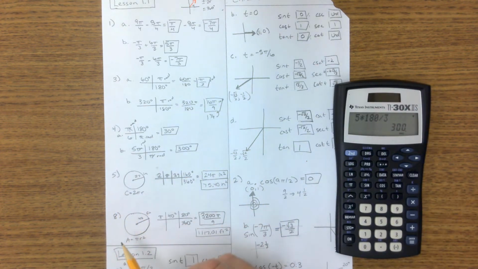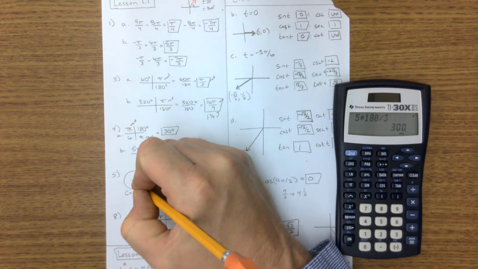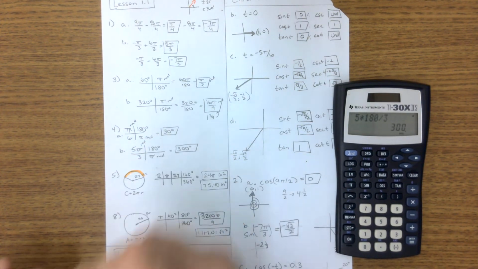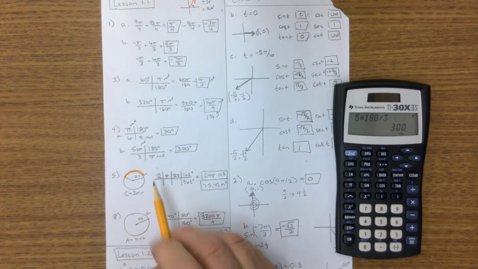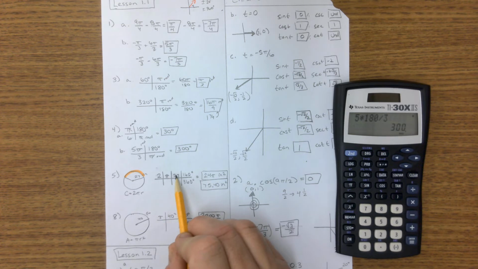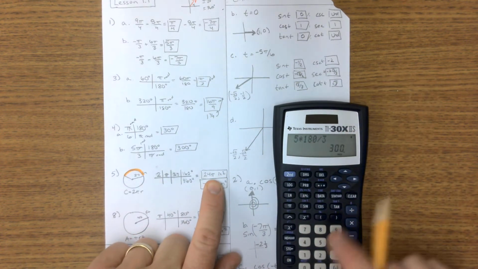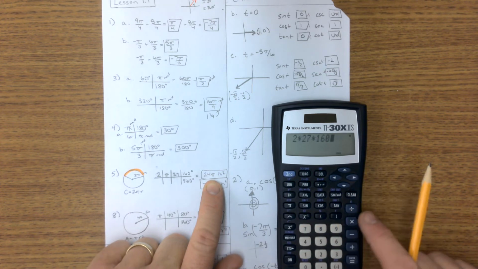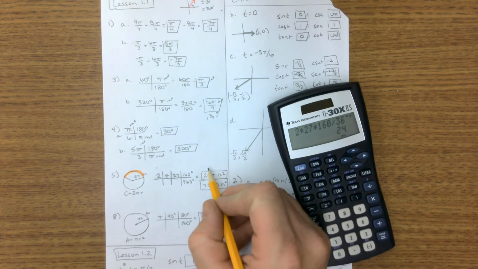The next one asks you to find an arc length. So we have a circle, and we want an arc of 160 degrees, so somewhere over here. So we're just looking for this arc length here. Well, the whole circle is 2 pi r. So there's my 2 pi r, and I'm going to multiply by this degrees, and the degrees is 160 out of 360. Well, it has pi in there, so let's do it without the pi. 2 times 27 times 160 divided by 360 is 24 pi. This is an exact answer.